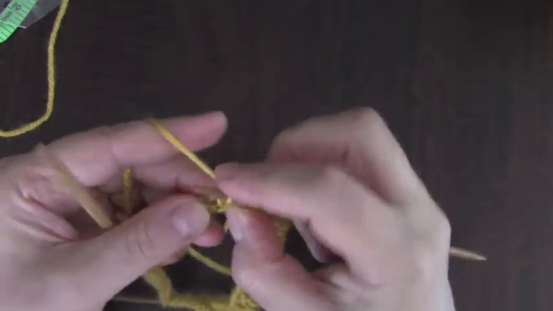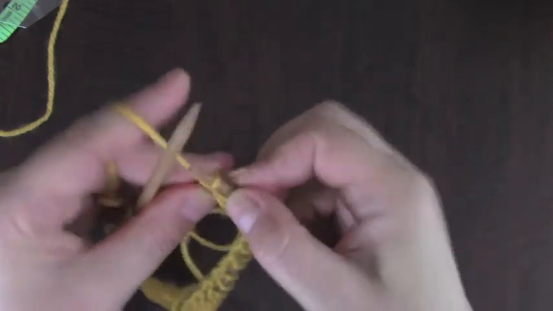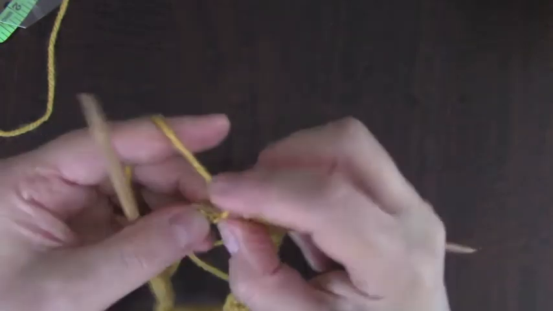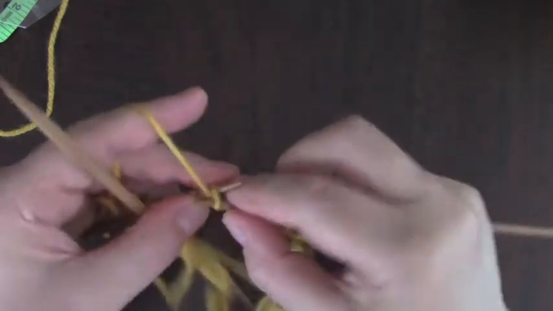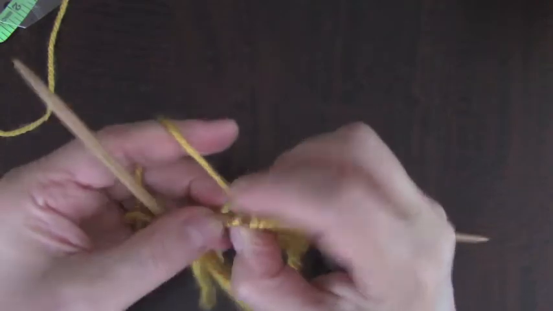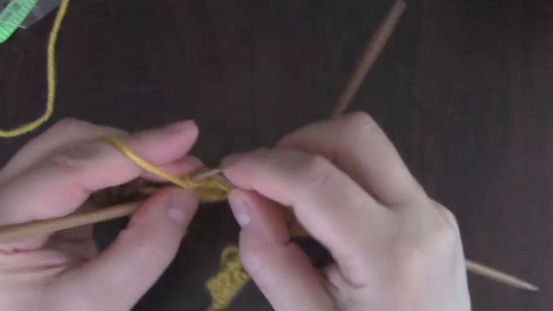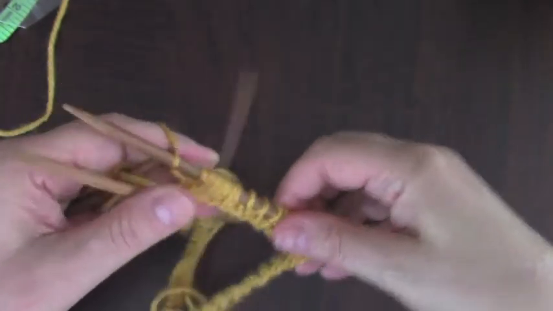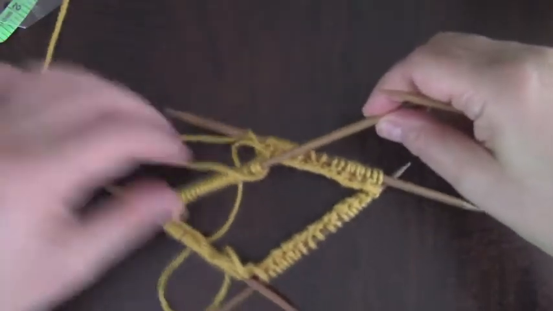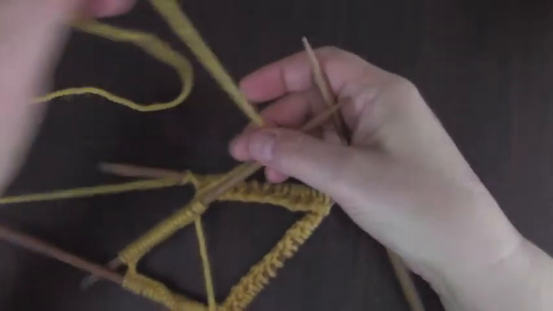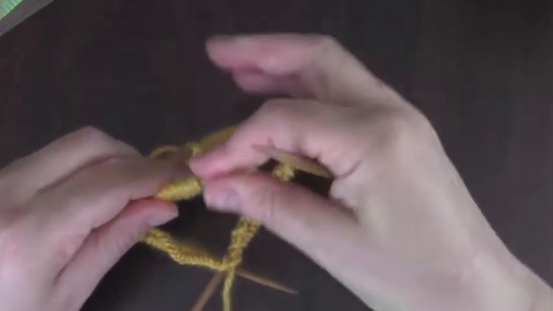I will finish the row and show you. Purl, knit, purl, knit, purl, purl, knit, purl. Done second needle, next 20 are done. Now next one, next 20. This is my end, cast on end, and I will continue.